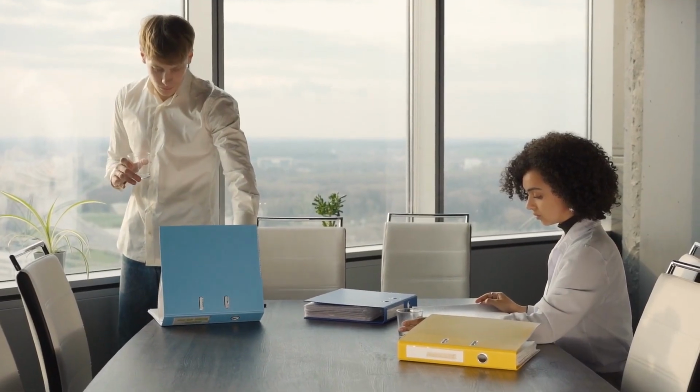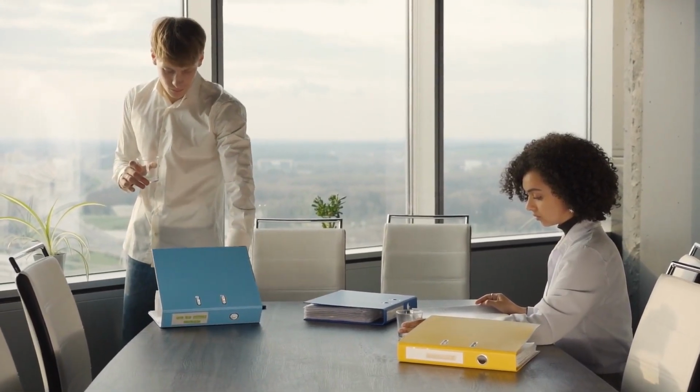If you miss the deadline, you may still qualify for late election relief under IRS Revenue Procedure 2013-30, provided you can demonstrate reasonable cause for the delay. All shareholders must sign the form consenting to the election.